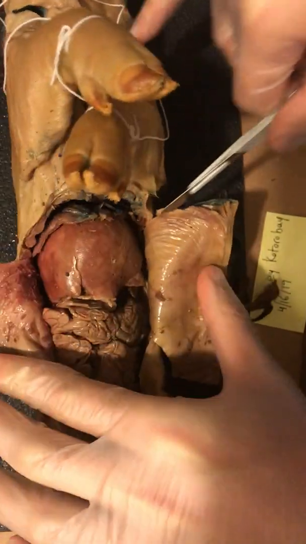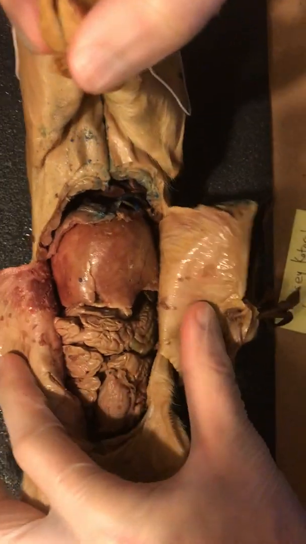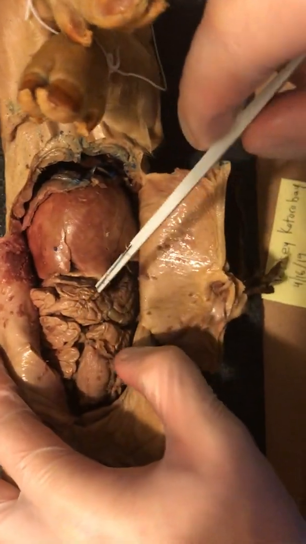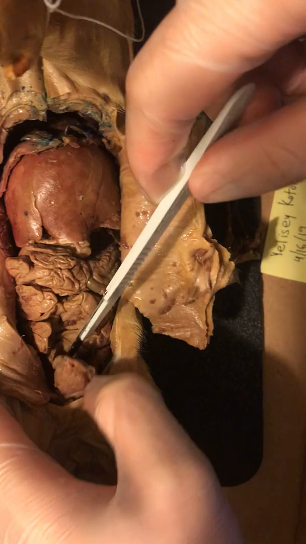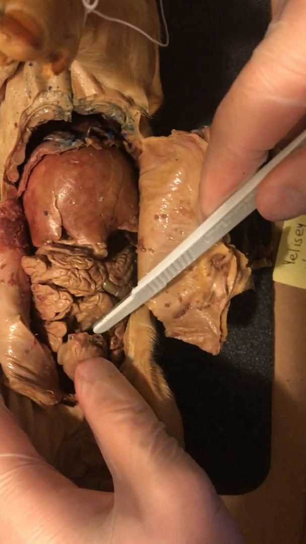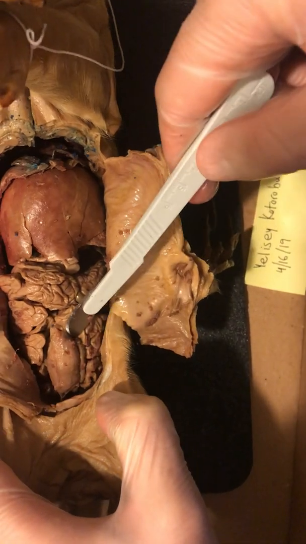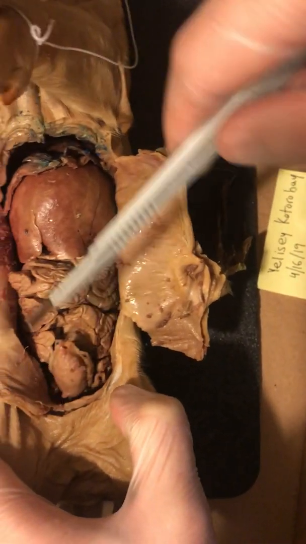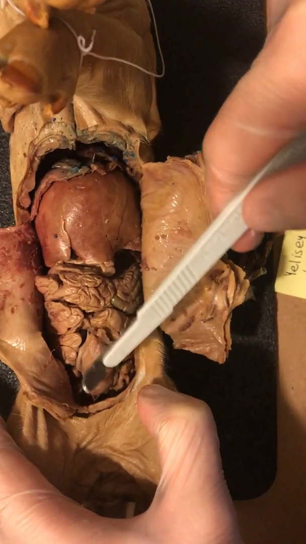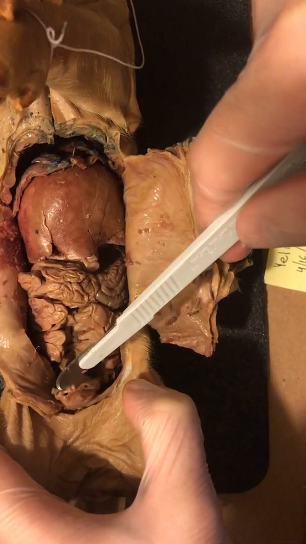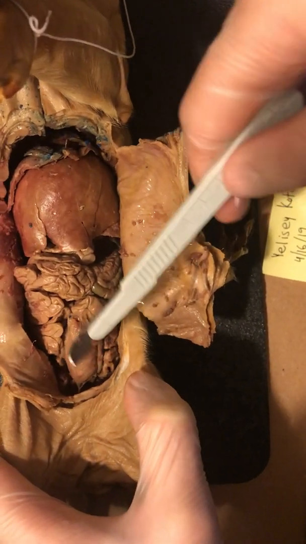Alright, so what are we looking at right here? Ultimately, we're looking at the small and large intestines. Whatever this is, I'm not sure what that is. What is this? The bladder, perhaps? No, it's way too far to the front.